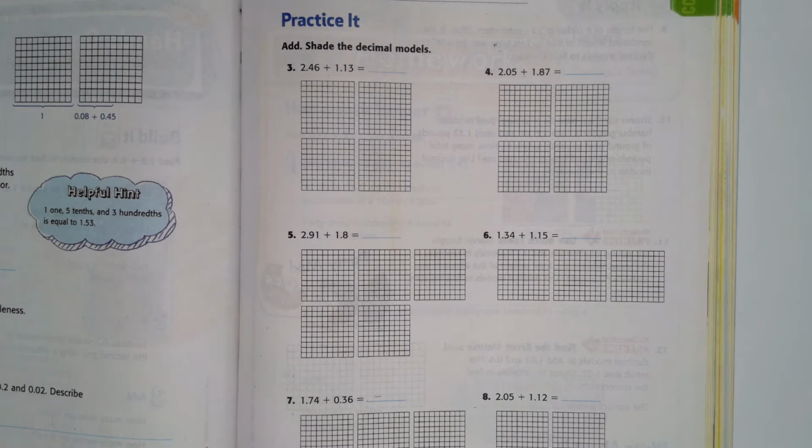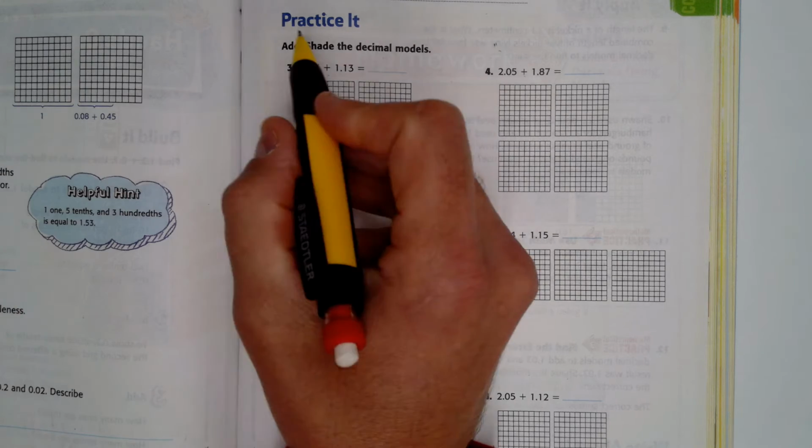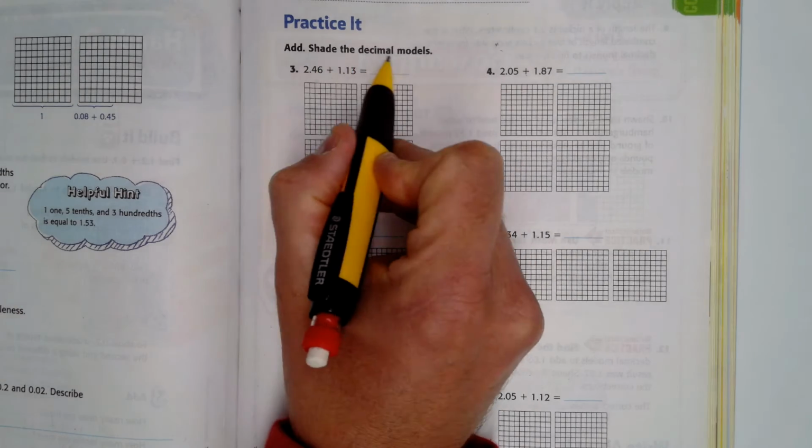All right. This time there is sound, so I'll do it again, and this time you can hear me. So today we're going to add, but we're going to shade the decimal model.